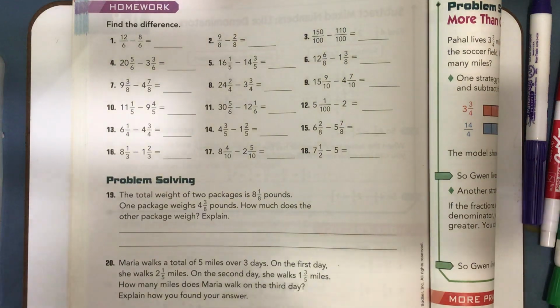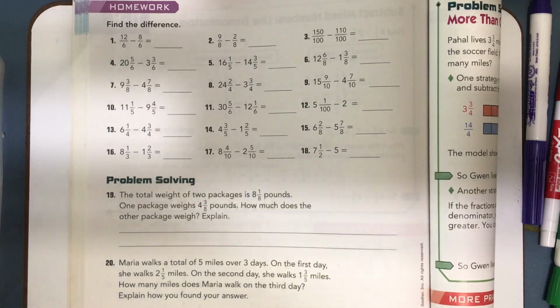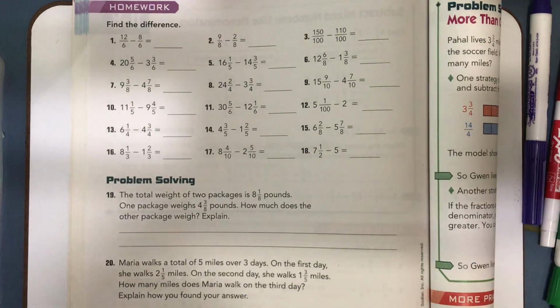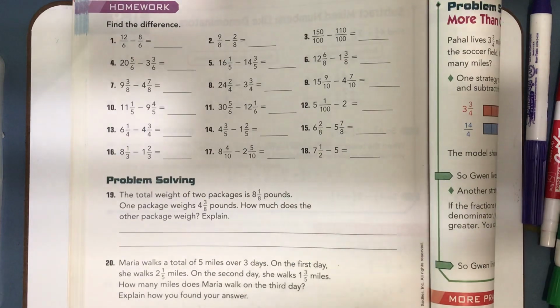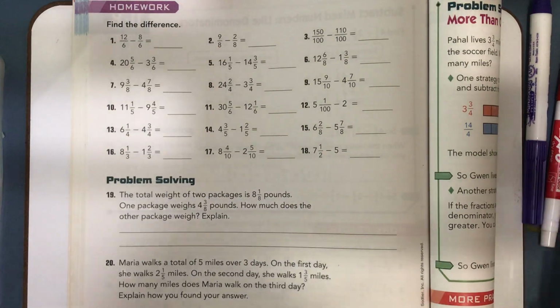4th grade. Today we're going to work on subtracting mixed numbers with like denominators. And I am in your workbook on page 178. You are going to do the even problems on page 178. I'm going to do a few examples for you. I'm mostly going to do the odd problems as examples, and you will do the evens.